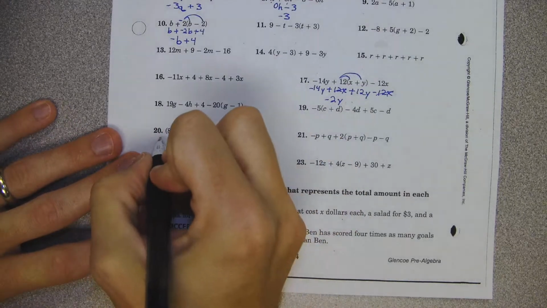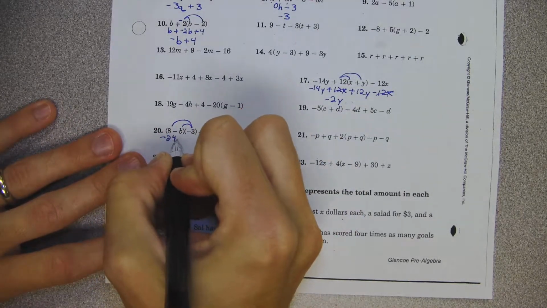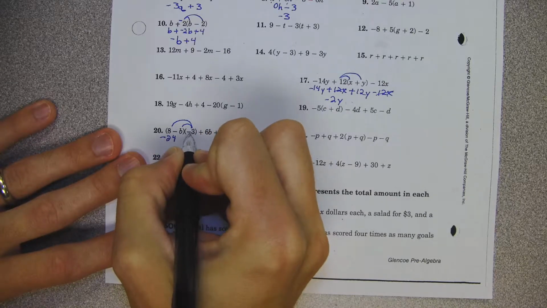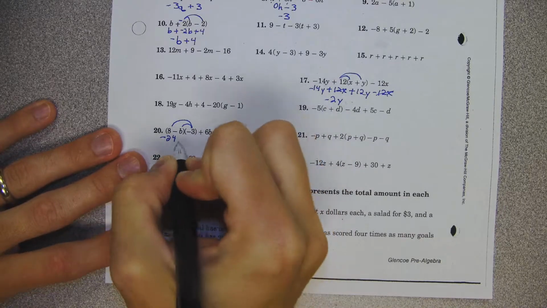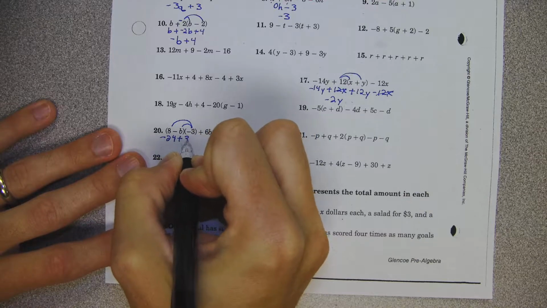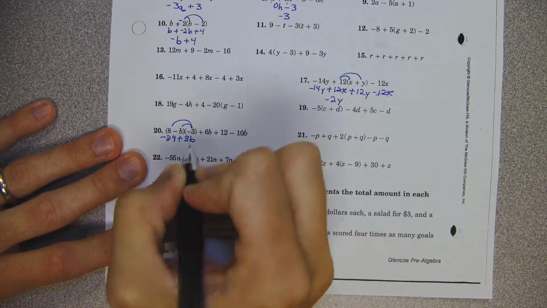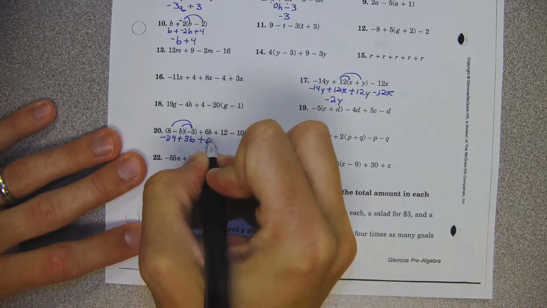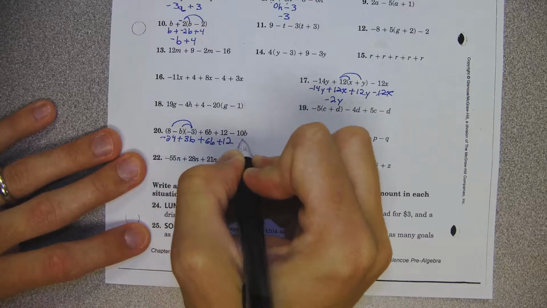Negative 3 times 8, negative 24. Negative b times a negative 3, well, negative times negative is positive, so plus 3b. And then we'll just write out everything else. So plus 6b plus 12 minus 10b.